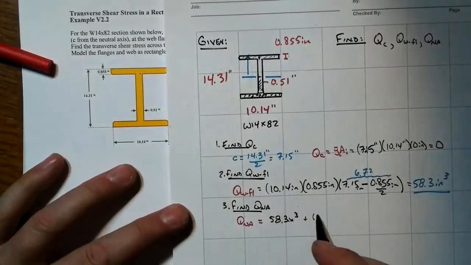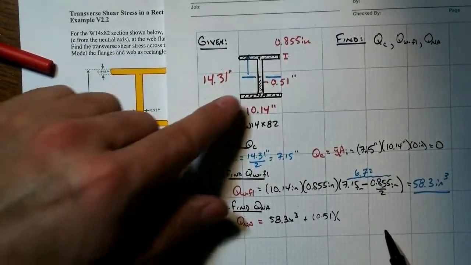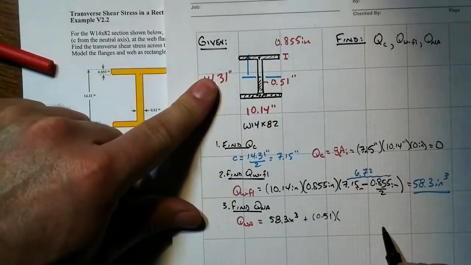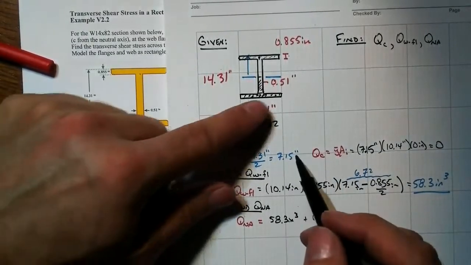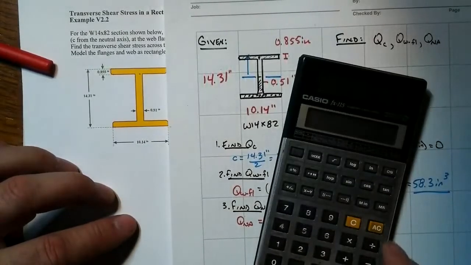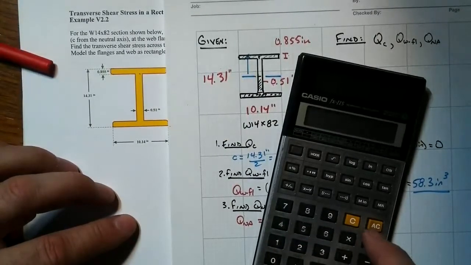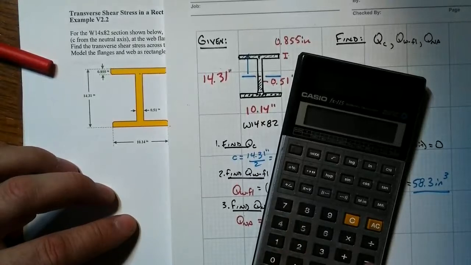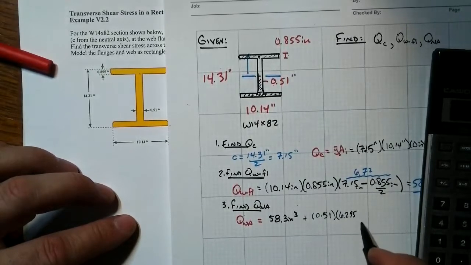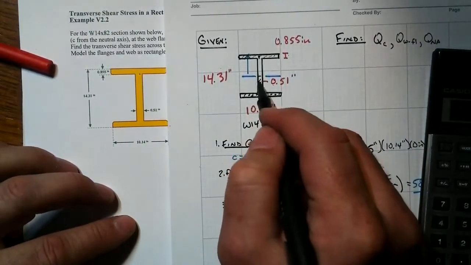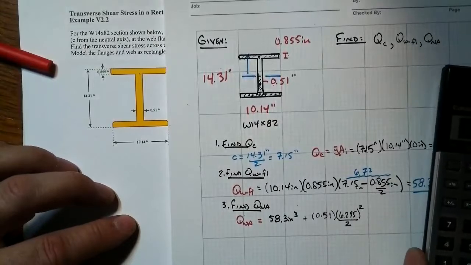And so its moment arm is half of the point. Oh, wait a minute. No, it's not. Sorry. The width of that is 0.51. The height of that rectangle is, oh, this is nasty, right? So we got to go up or down, whichever way you want to look at it. The 7.15 come down 0.855. So the height of that rectangle, 7.15 minus the 0.855. So that height is 6.295. That's the rectangular area. And then its centroidal distance is half of that. So we multiply by half of 6.295. That's what all that turns out to be the same as.